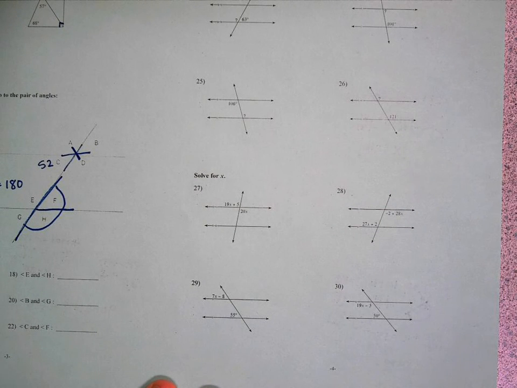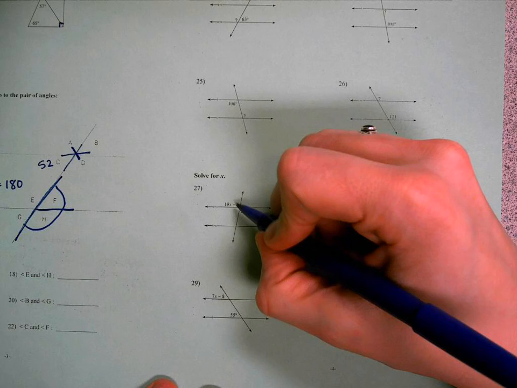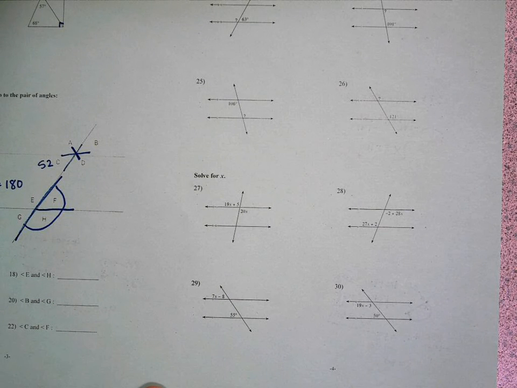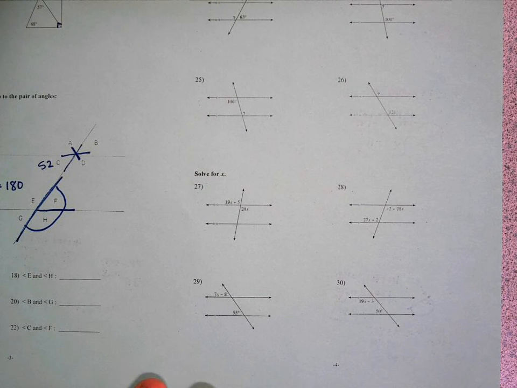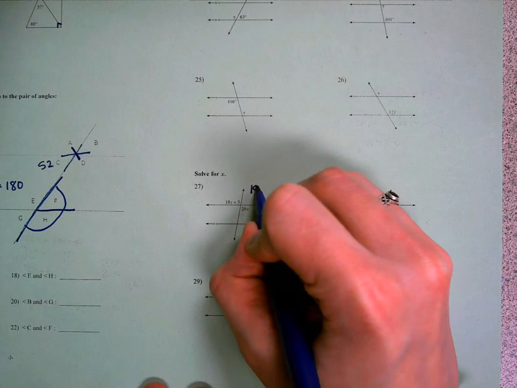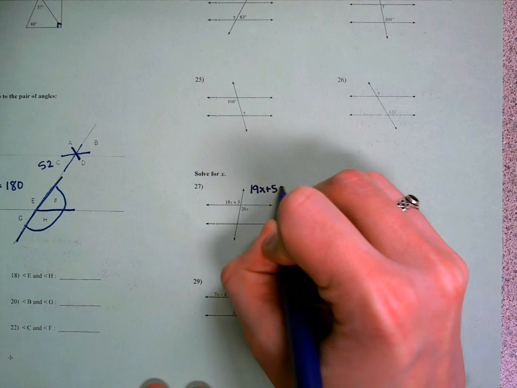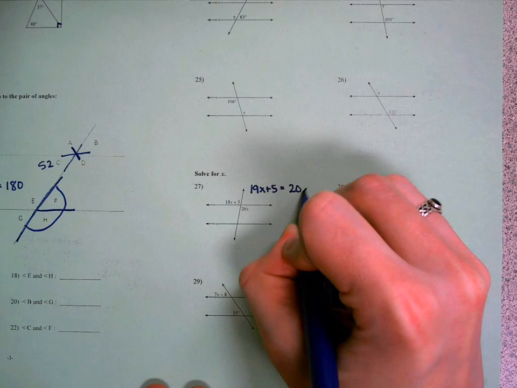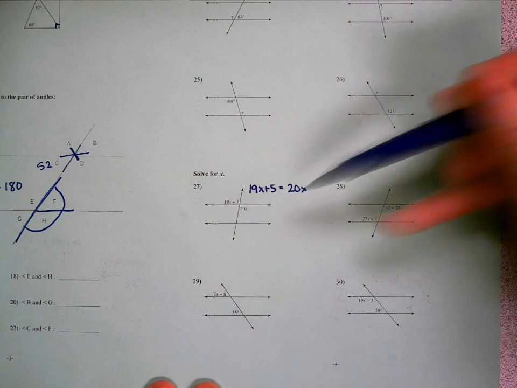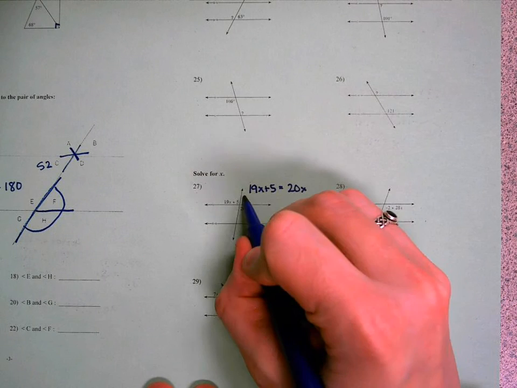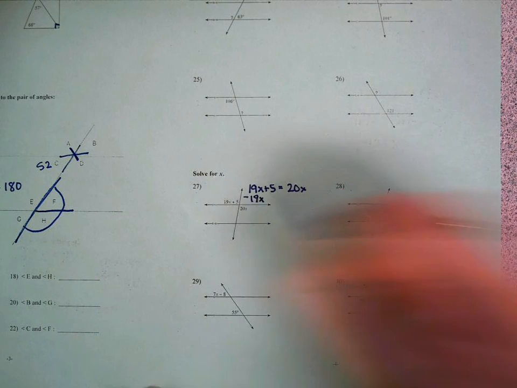Okay, number 27. These two angles are what type? They're vertical. So they're right across from each other. Vertical angles are always equal to each other. So we know that 19x plus 5 is going to be equal to 20x. Since they're equal, we know one side will equal the other side. And then we can solve for x.